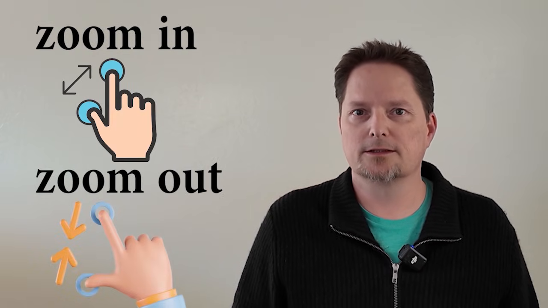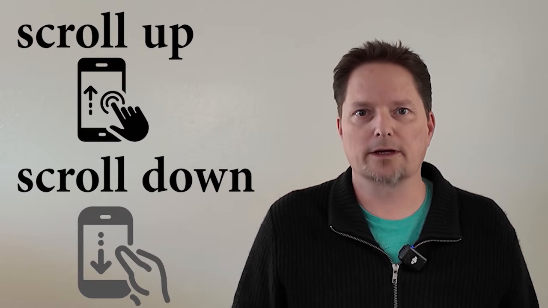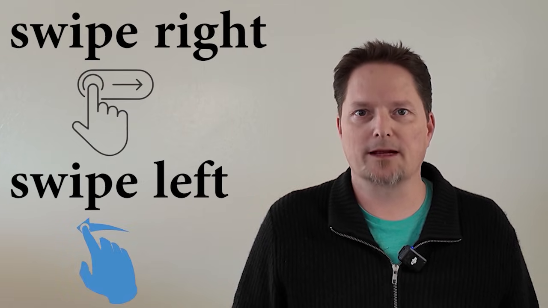So remember these. You zoom in and you zoom out. You can scroll up and you can scroll down. Or you can swipe. You can swipe right or you can swipe left.